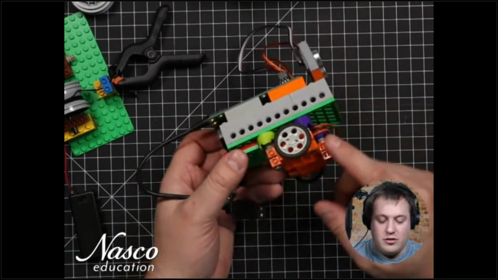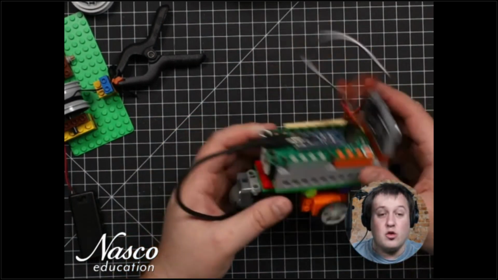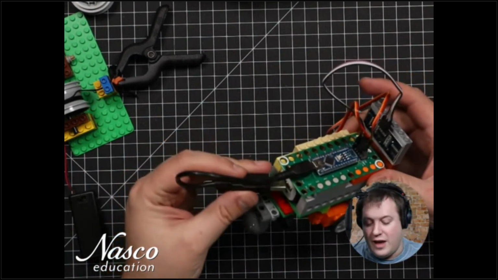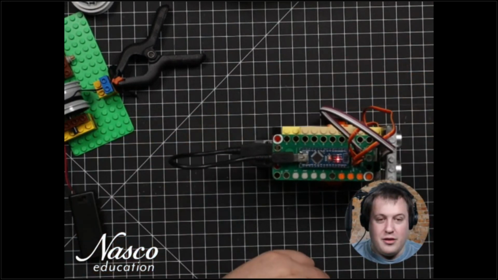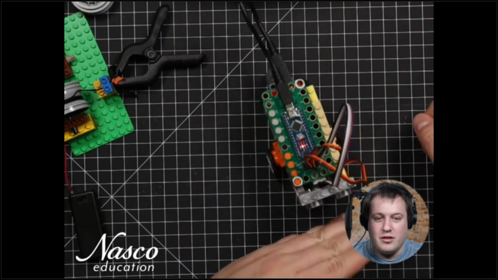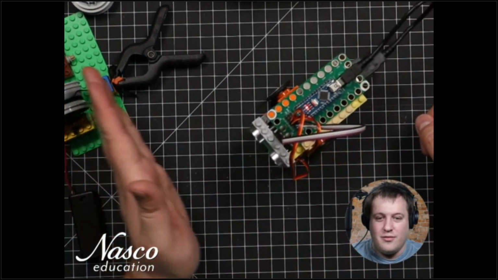And down below, we've got these two Lego-based continuous rotation servos. They're just really fancy motors we can control with the board. And this guy just avoids walls. He's a wall avoiding robot. He goes until he hits something.